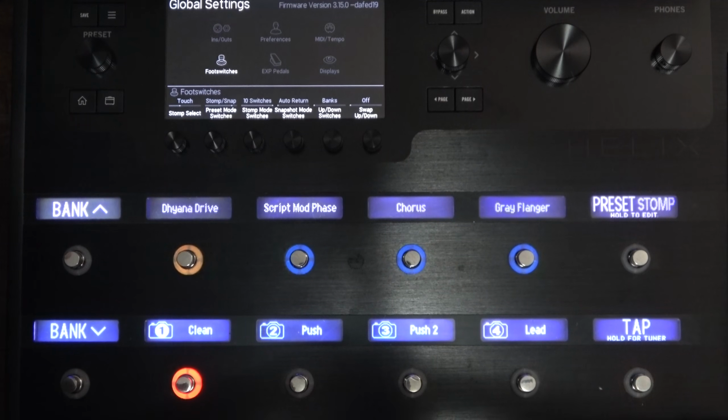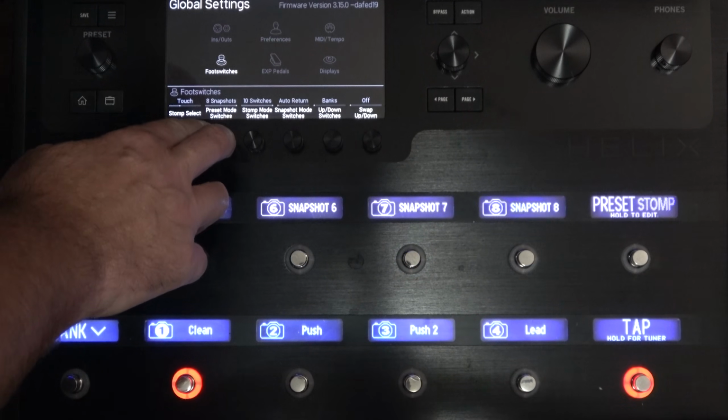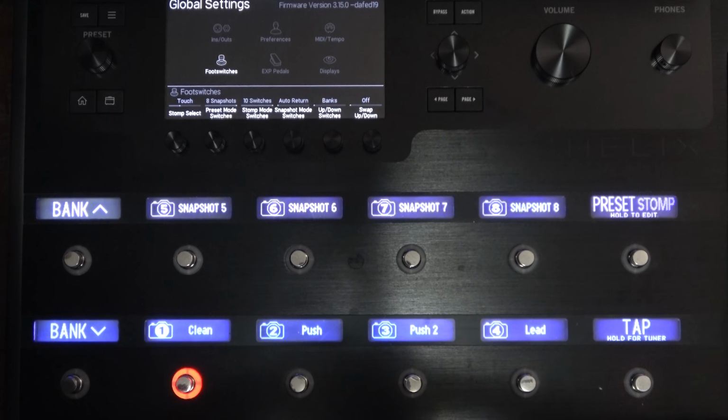Or the reverse of that, where we have the 4 stomp boxes across the top and 4 snapshots along the bottom. And then we have the final setting, which is just 8 snapshots. So we would have to decide what works best for us. For myself personally, I always keep it on 8 snapshot mode. And I'll explain why as we go through this video.